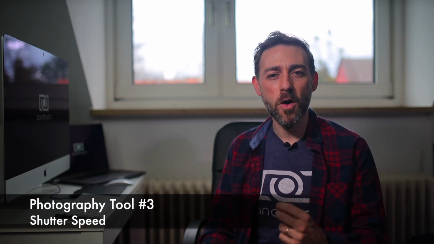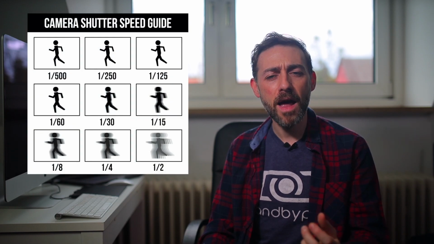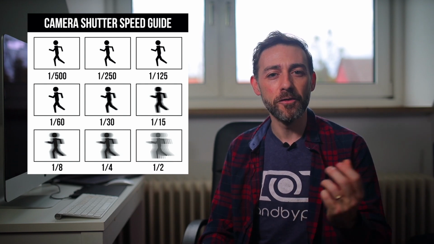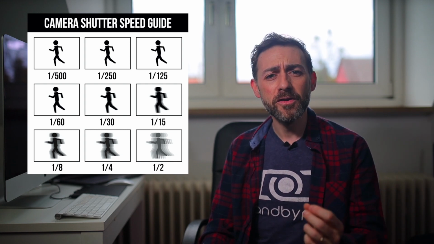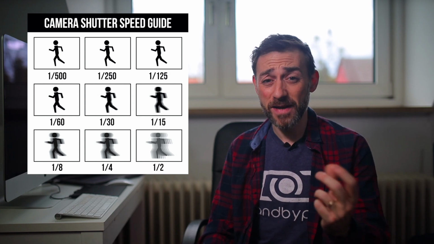The second function is the shutter speed. This is the easiest concept to understand. It is also called exposure time. It represents the time that your pinhole will remain open to let the light inside the camera. The longer the shutter speed, the more light reaches the sensor. This function can be used to freeze time.